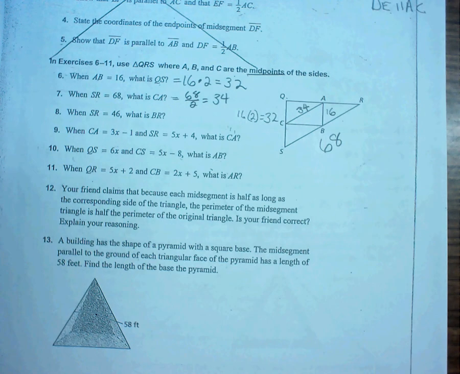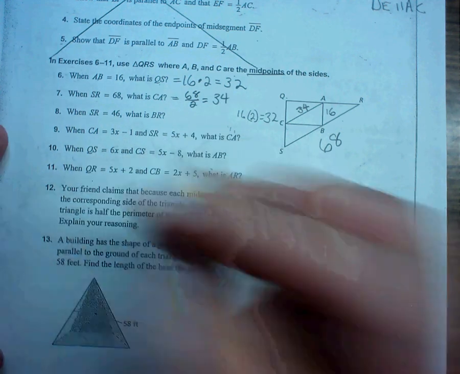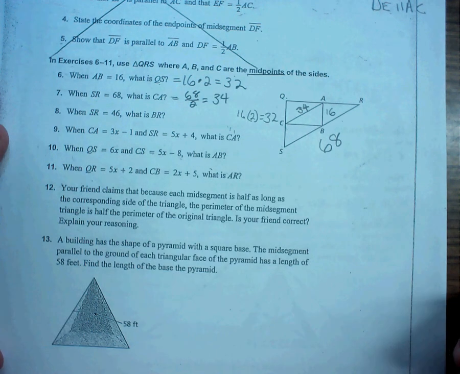All right. Now it tells us that SR... what is BR? Oh, they're changing it on us. We don't have to label this.